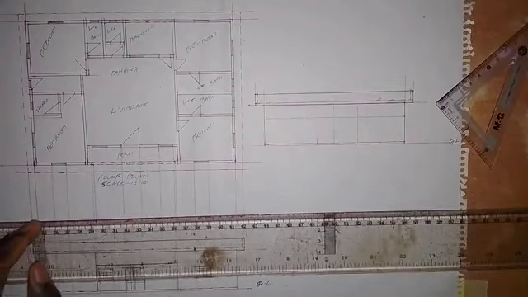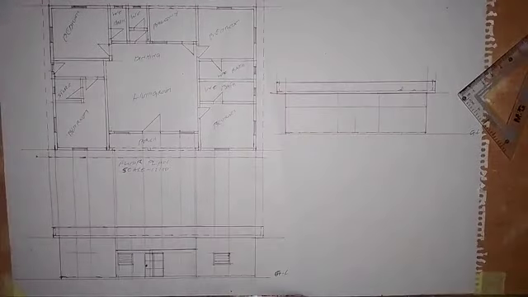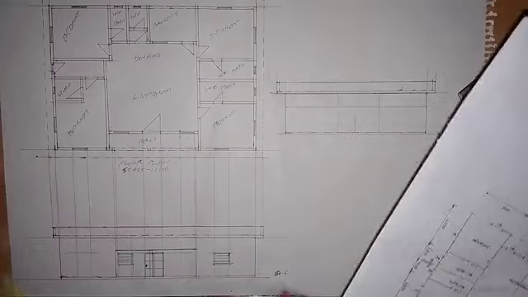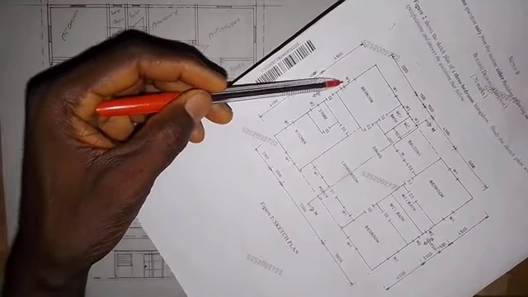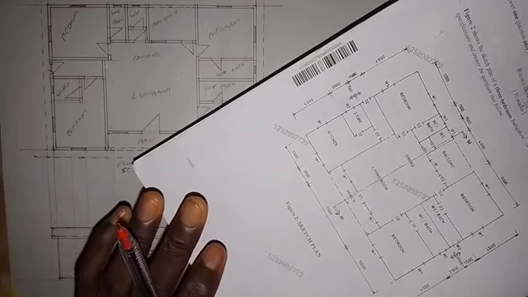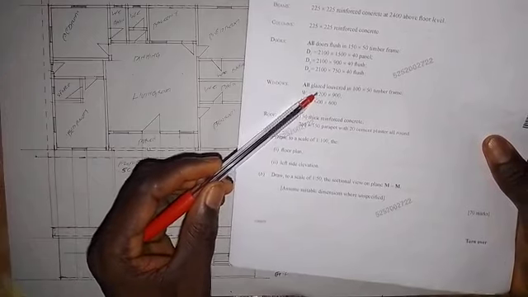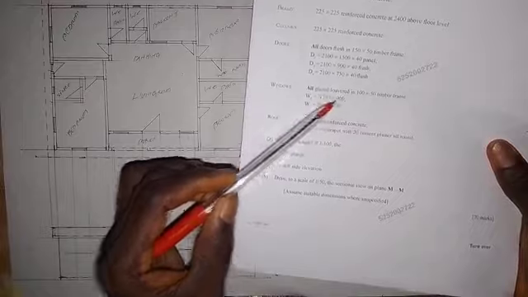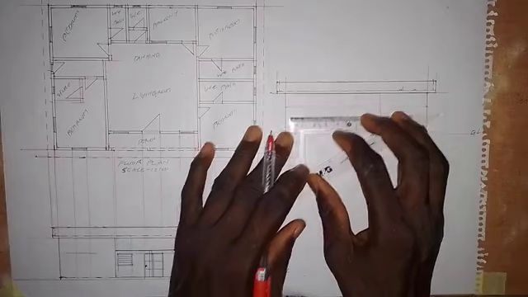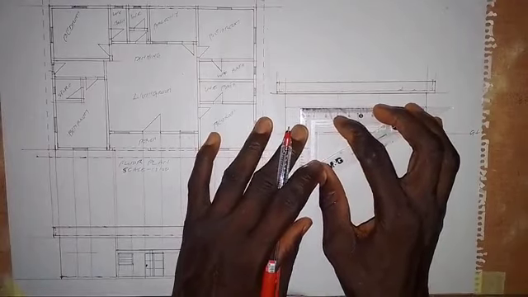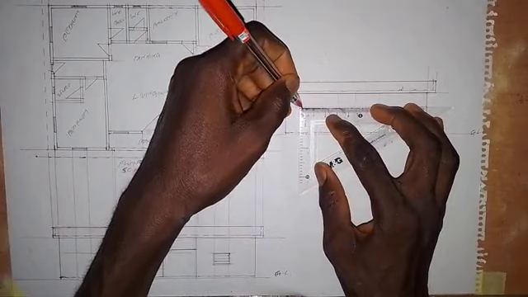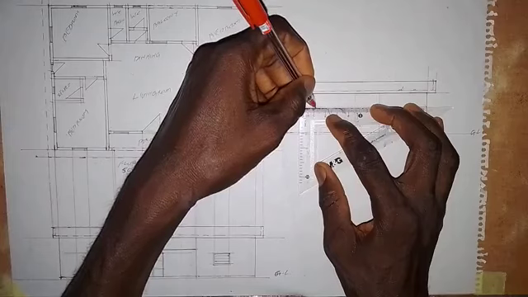Now, for the window that we have here, its specification, I think that is W2. Okay, all right, it's W1, it's in the bedroom, and the dimensions are: the width is 1200 and the height is 900. So we come to the middle point here, somewhere around here. We take 12 millimeters from here to here. This is 12 millimeters here.